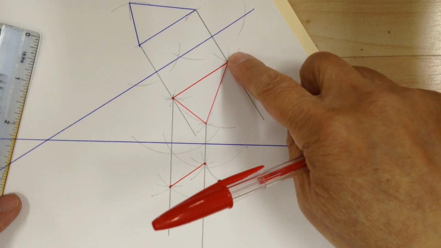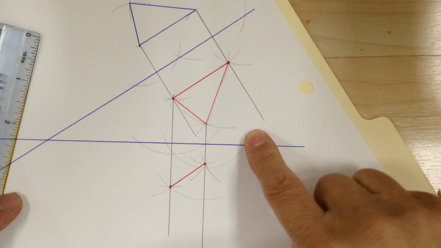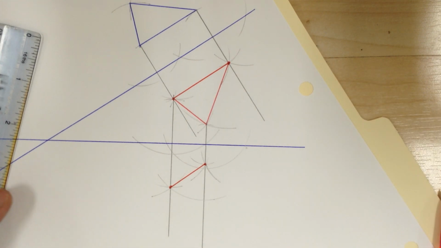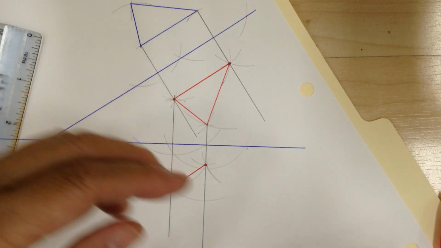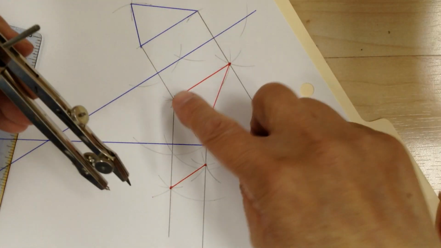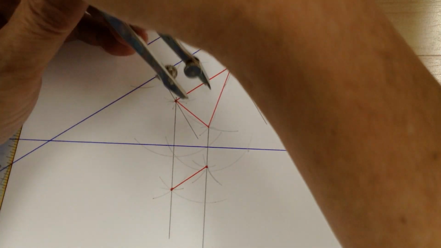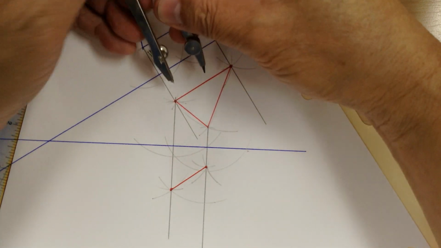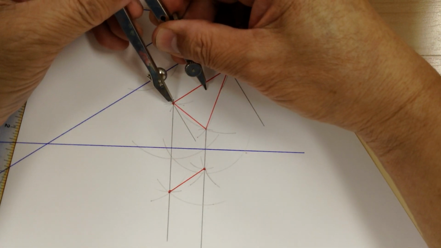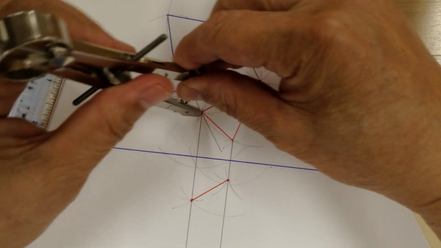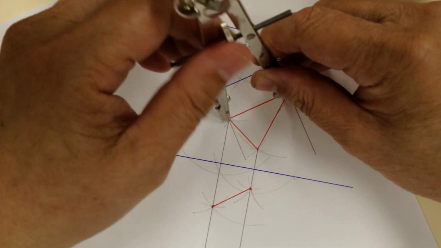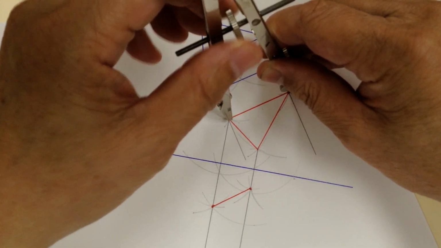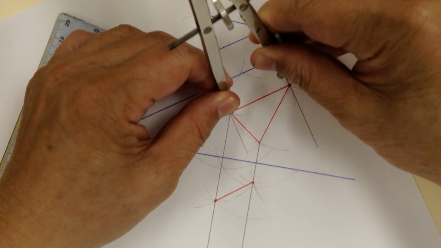Now to get a third one, you can do that, or you can just copy the length. I'm going to just copy this length over here, from this point to here. Let's go and copy that. So that's the length.